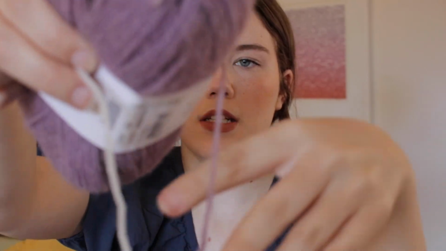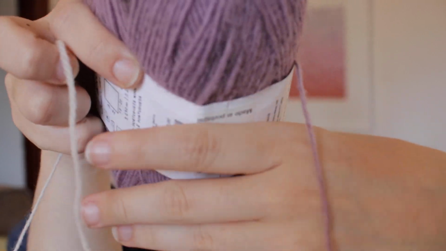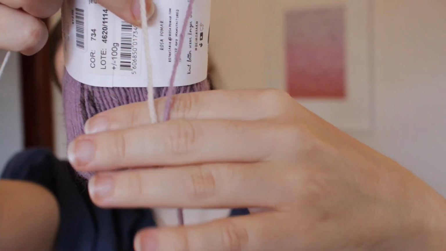So there's the DK and the sport held next to each other. Slightly similar, but there is a difference. There's also a difference in spin here, so that's something we'll get into. So that's a DK. That's, I would say, one of the most common weights of yarn and one of the most versatile. Next up, you get a worsted weight yarn.